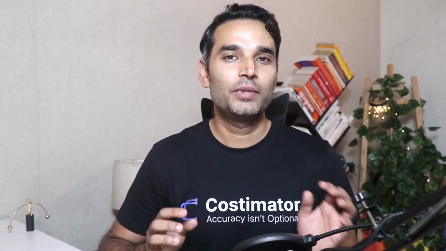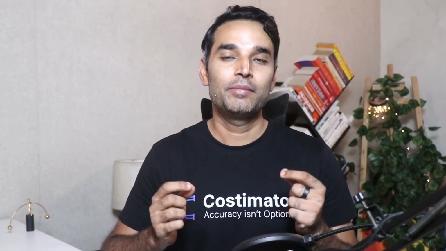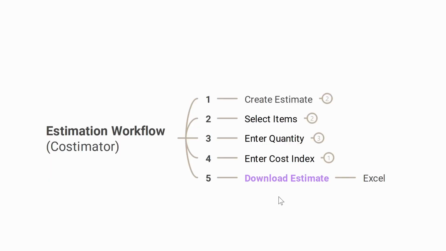So let me show you the last and the final step of the estimation workflow, which is going to be downloading your estimate. This is perhaps a very important, if not the most important part of your whole estimate creation process, where you are able to download the estimate and save it as an Excel file. So this is what we are going to be talking about, that is downloading your estimate in an Excel file.